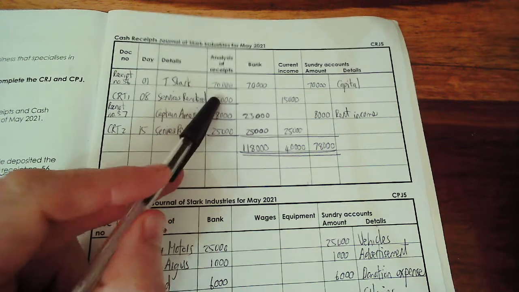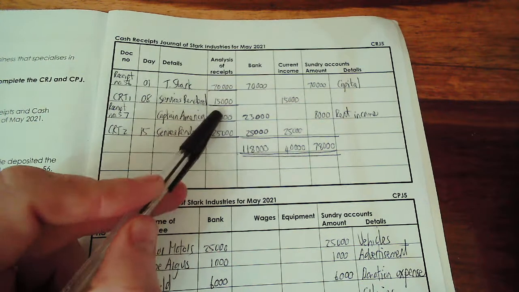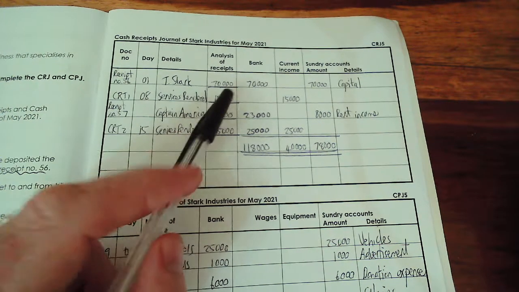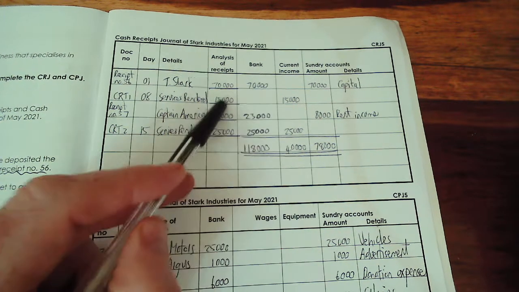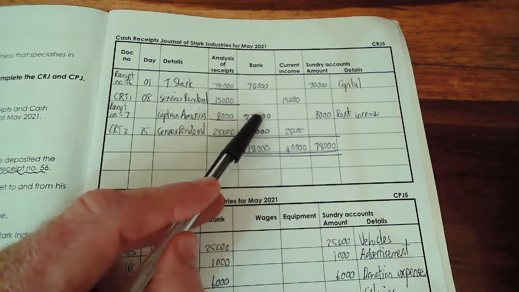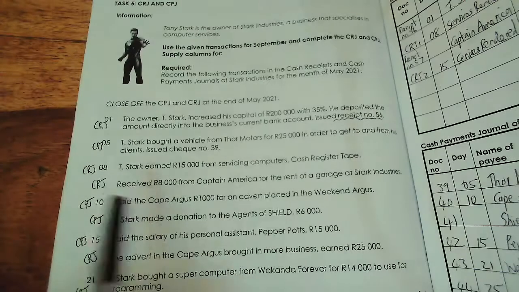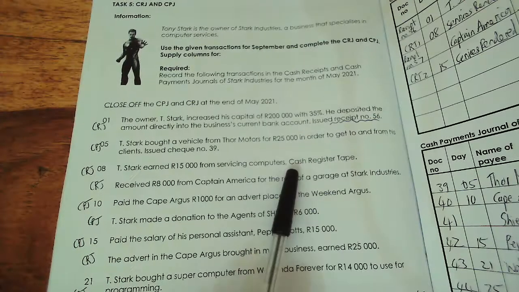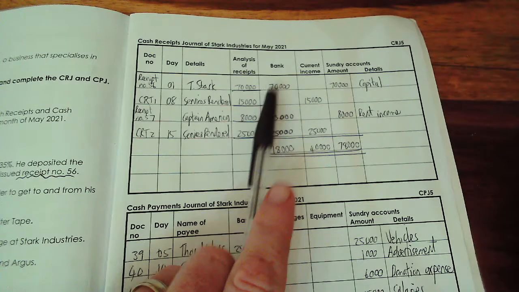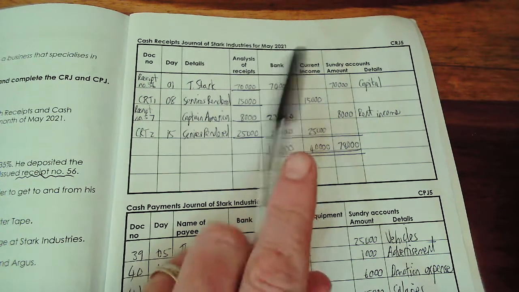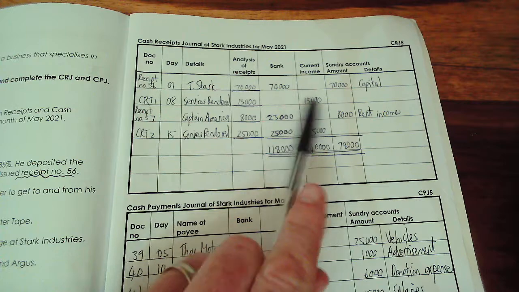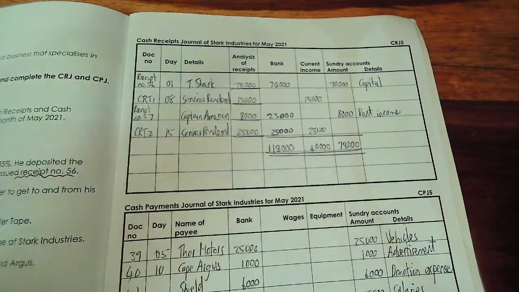Just be careful, just see if there is not another transaction in the CRJ on that day before you bank it. If there's another transaction, you only bank on the next day, or the end of the day, really. Okay, so nothing in the bank so far. So the 15,000 rand, we leave the bank open for now. We put it in current income because it's services that you rendered.